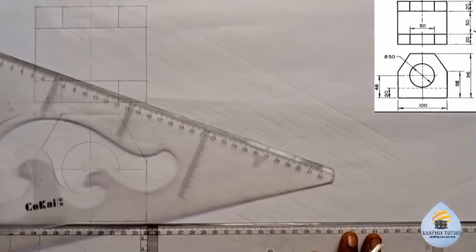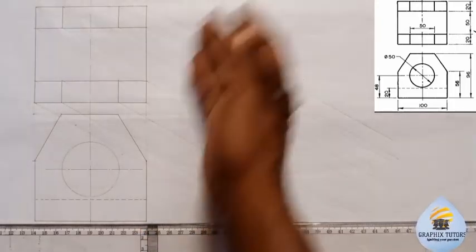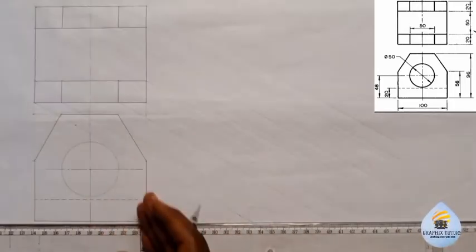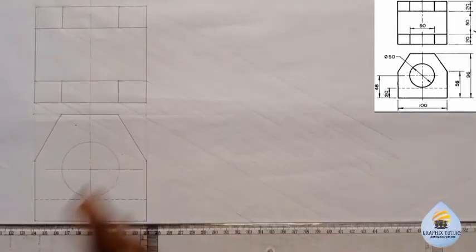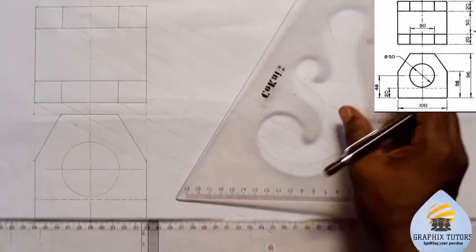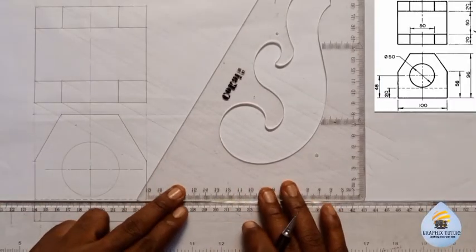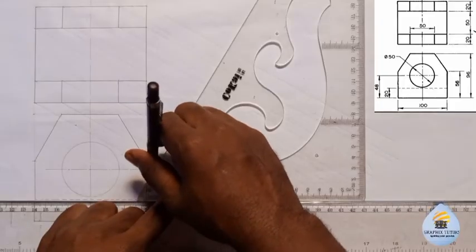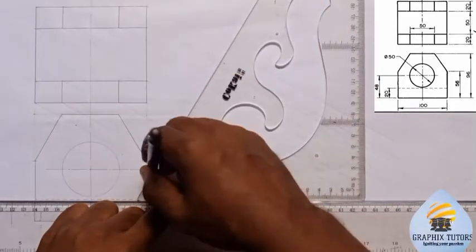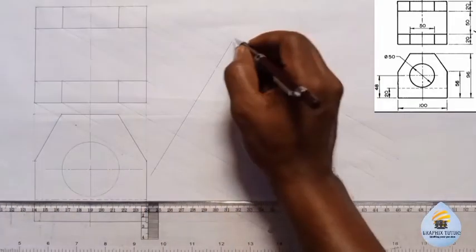Now, the next thing is we should draw another line that will be perpendicular to this line. So if this is 30, automatically the other line must be 60 to make it 90. So I'll place it this way. Then I'll draw it at this point here. So this is 90. So this will be my XY plane.